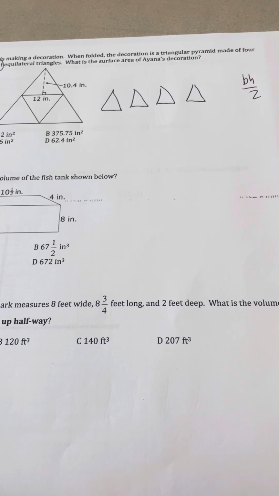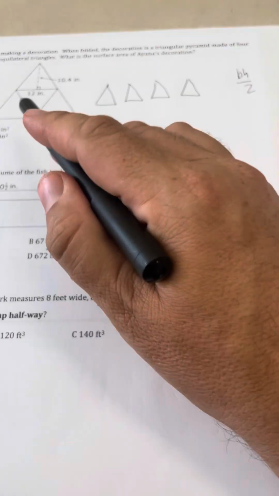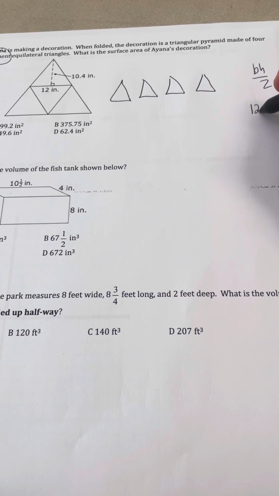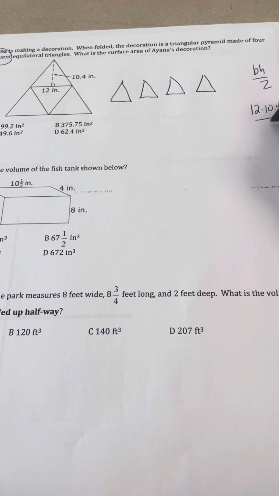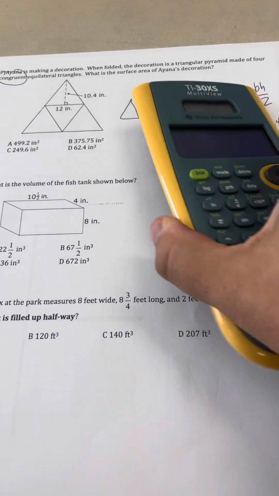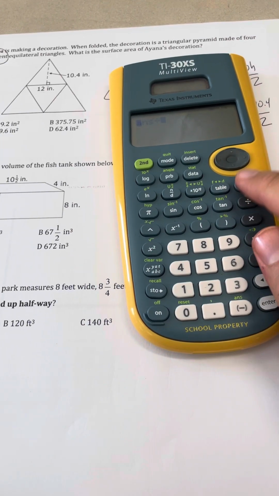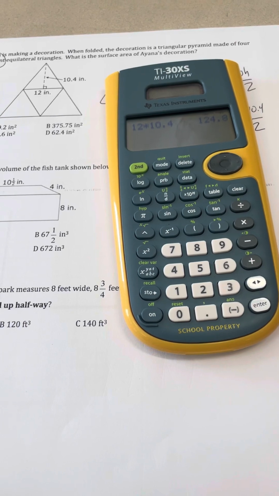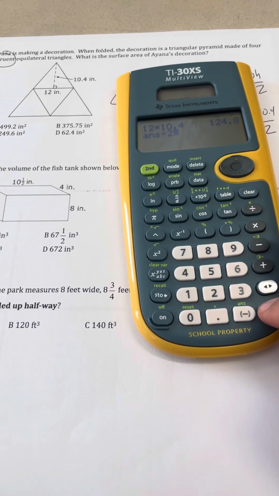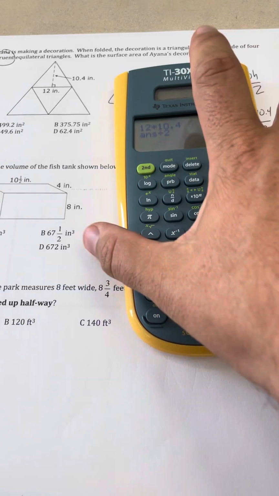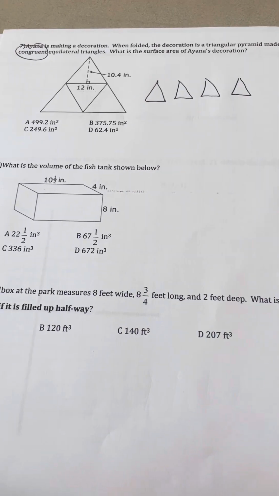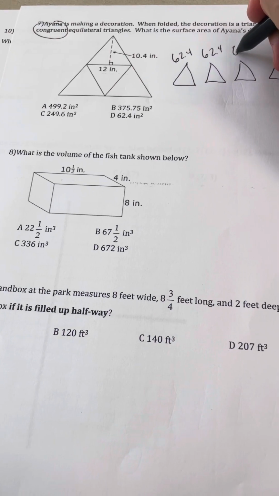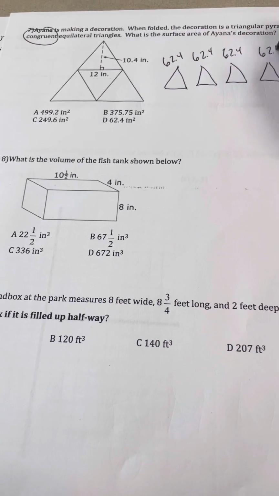And just by looking at the triangle given, I clearly see there's a base of 12 and a height of 10.4. So 12 times 10.4 divided by 2 is going to give me the area of a triangle. So I go to my calculator. 12 times 10.4 gives me 124.8, divided by 2 gives me an area of 62.4. So each and every triangle has an area of 62.4.